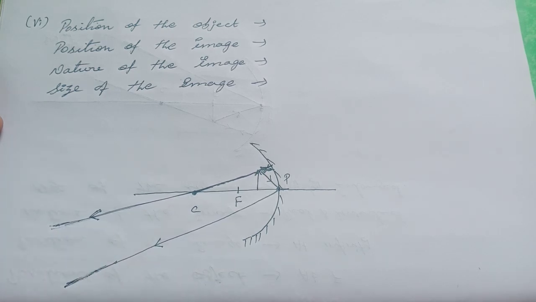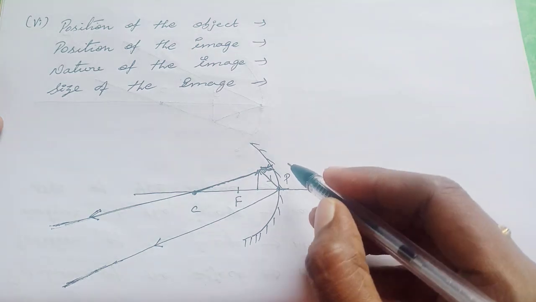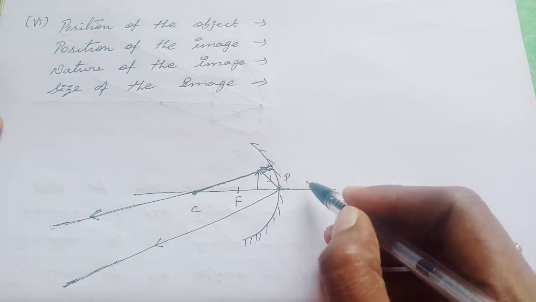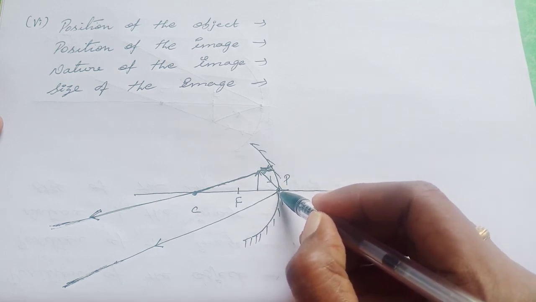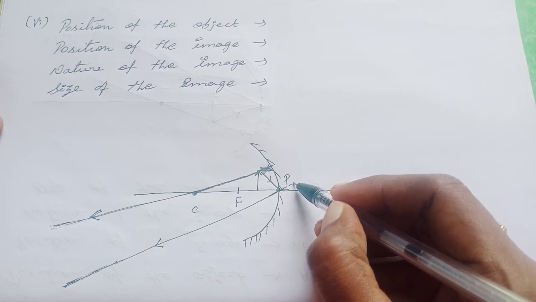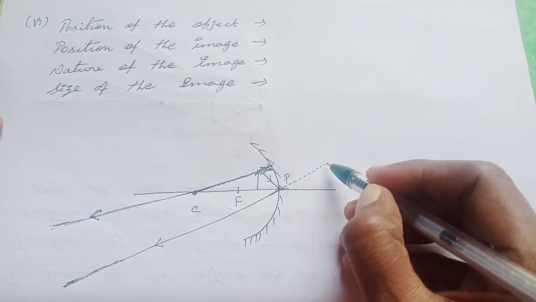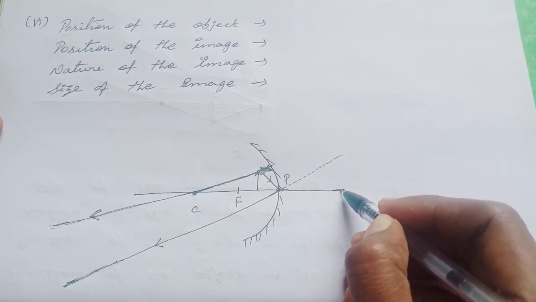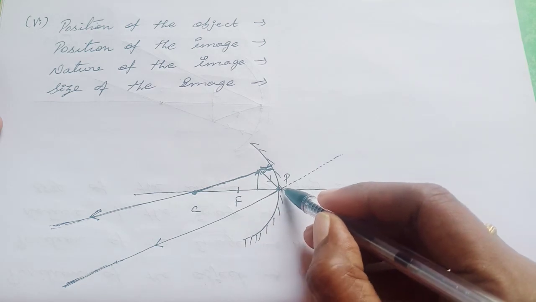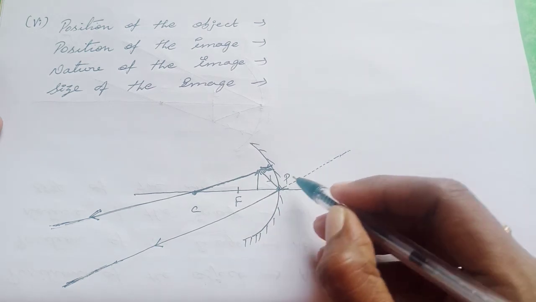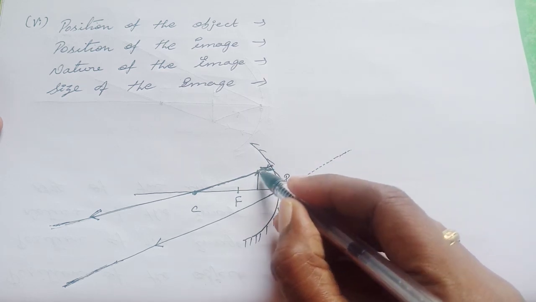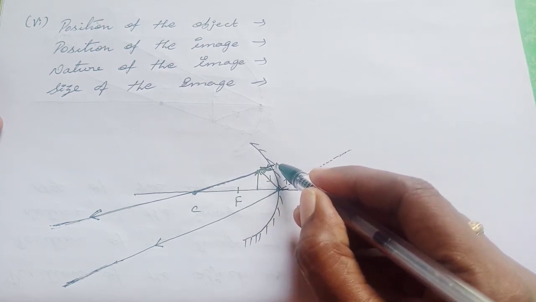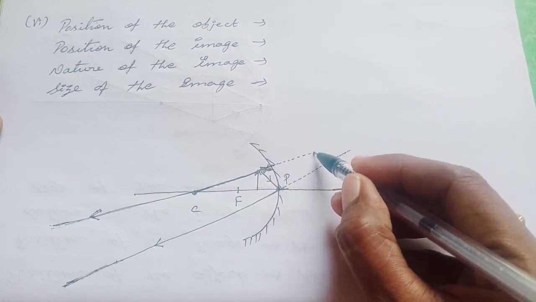So what we should understand is that these rays are not going to meet anywhere on this side, right? But we are able to find the point where these two reflected rays meet. See, this is one of the reflected rays. Now we can extend this reflected ray at the back side of the mirror. You can draw it in dotted lines because it is going to be virtual. Okay, so you can extend this reflected ray using dotted lines at the back side of the mirror. In the same way, this is another reflected ray. You can extend this reflected ray also at the back side of the mirror like this.